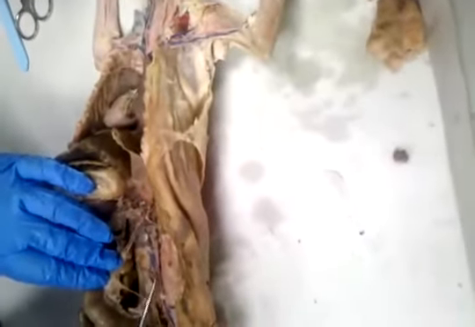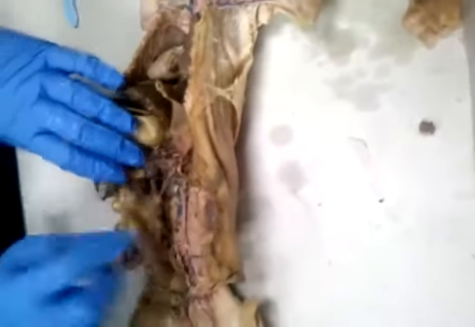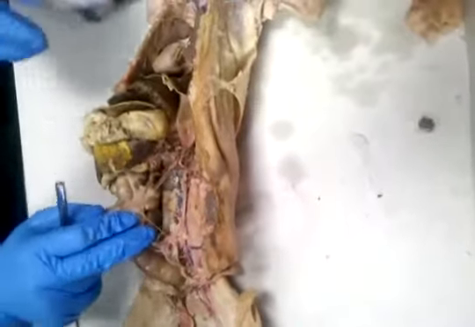Okay, so let me make sure everything's here. Let me see if they've got the... Okay, they've got a gonadal, which is nice. A lot of cats don't have it. It got torn.